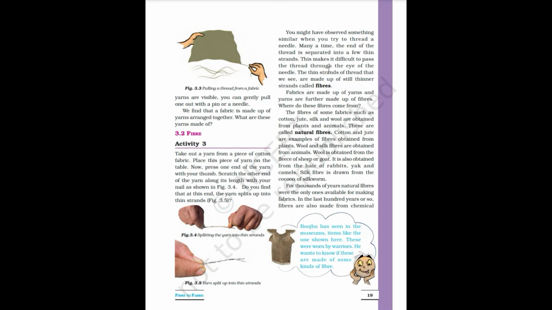Let's get on the topic. Fabrics are made up of yarns, and yarns are further made up of fibers. Where do these fibers come from? The fibers of some fabrics such as cotton, jute, silk and wool are obtained from plants and animals. These are called natural fibers.